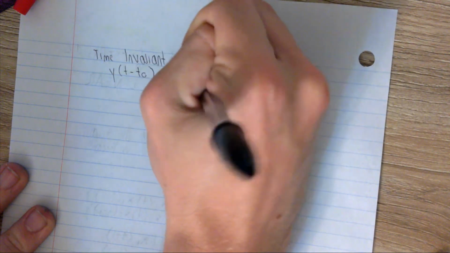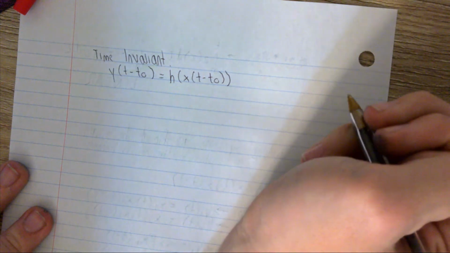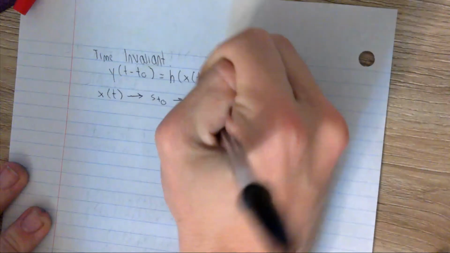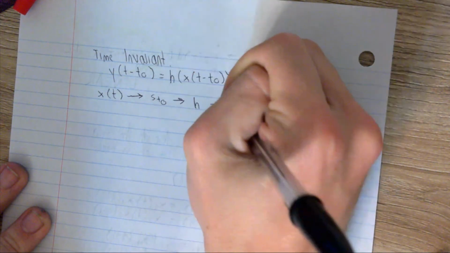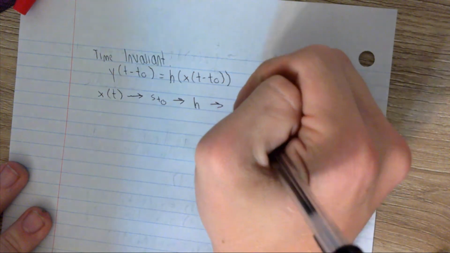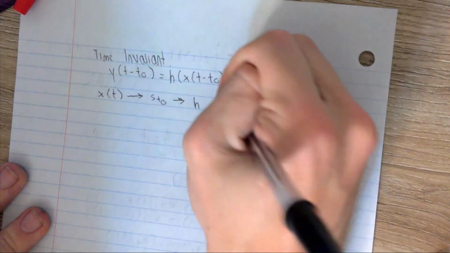Whatever happens to the input shifted is going to equal an equivalent change in the output shifted. A lot of times we represent it with x of t, and then it goes through a shifting, and then it goes through the actual system, and then produces y hat of t.